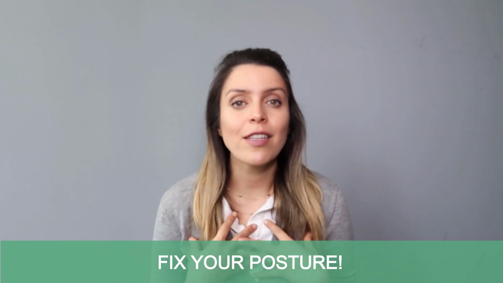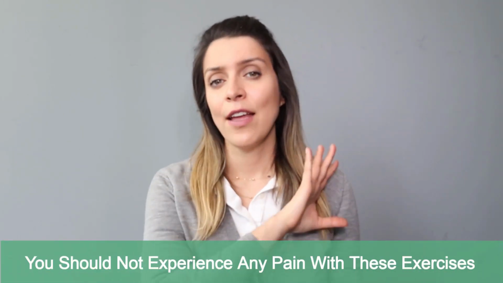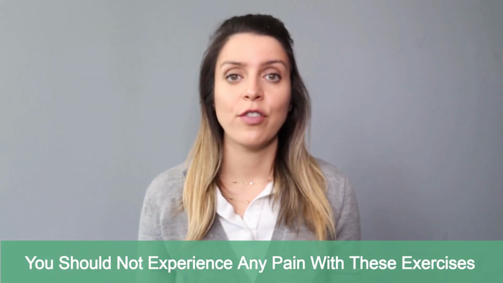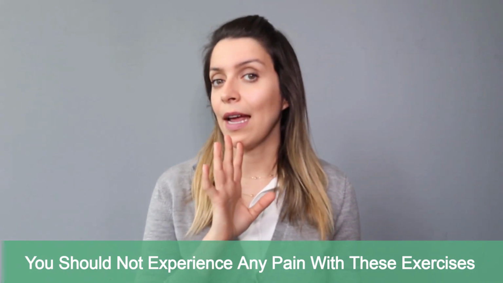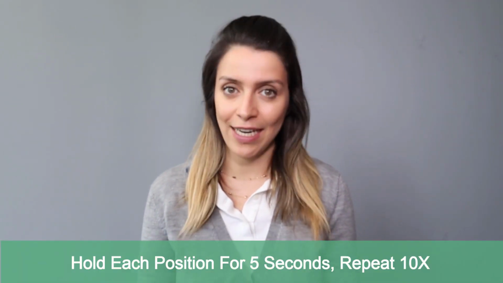There's just a couple of things I want you to make sure you do while doing these exercises. Number one is pay attention to your posture. So make sure you're not slouching, you're sitting up tall. You can be sitting on the floor or a chair, wherever you're comfortable. And the second thing is it has to be no pain involved. So you're only gonna move your neck to where you feel your pain. Don't push it beyond that point at this stage, okay? You're gonna do each of these exercises 10 times and hold for 5 seconds each time.